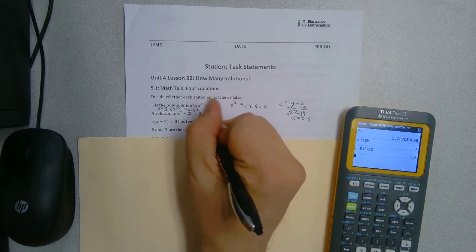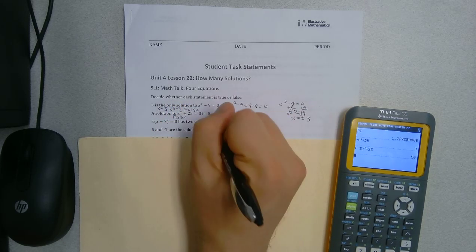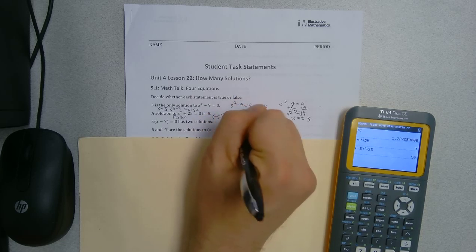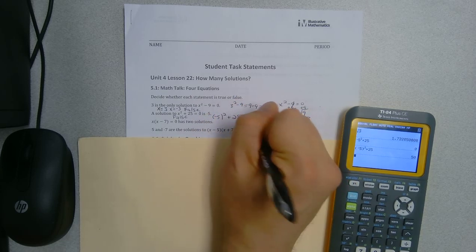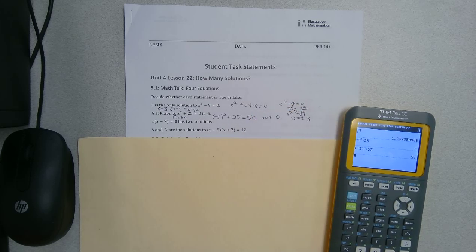So this is false. As we showed, negative 5 squared plus 25 equals 50, not 0.